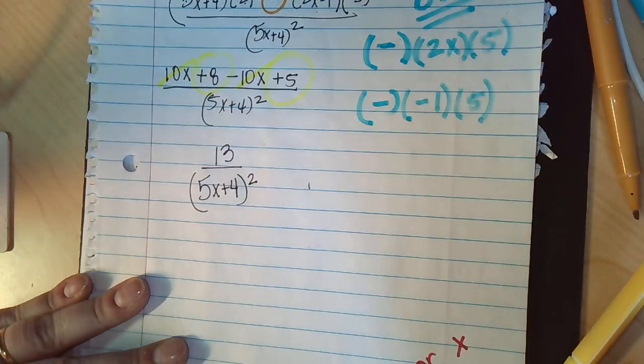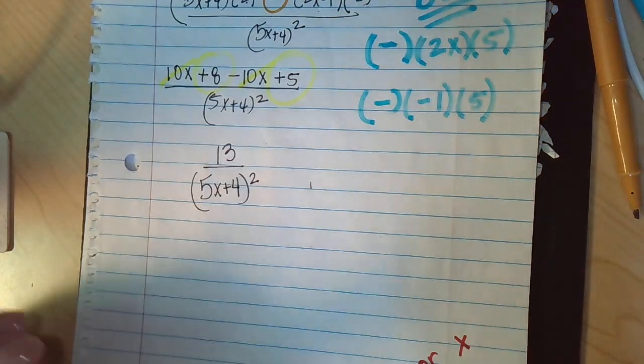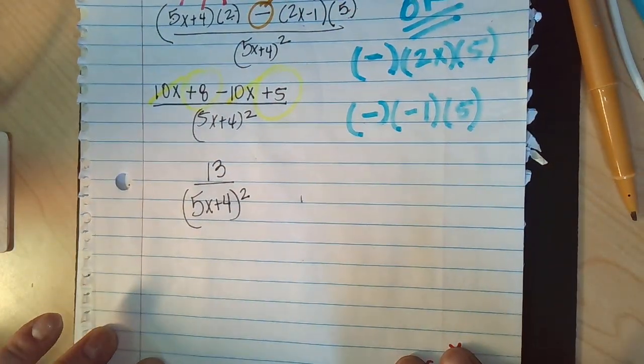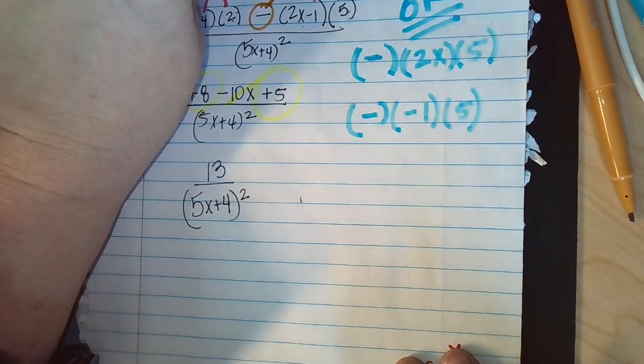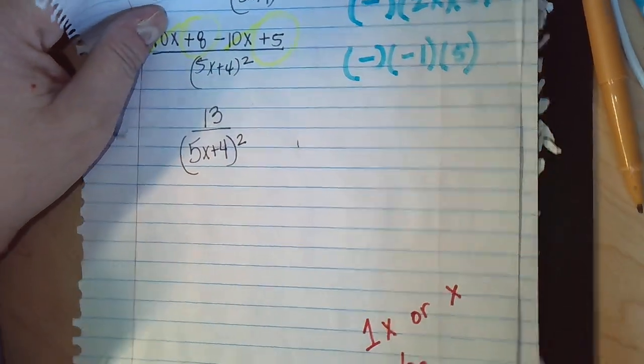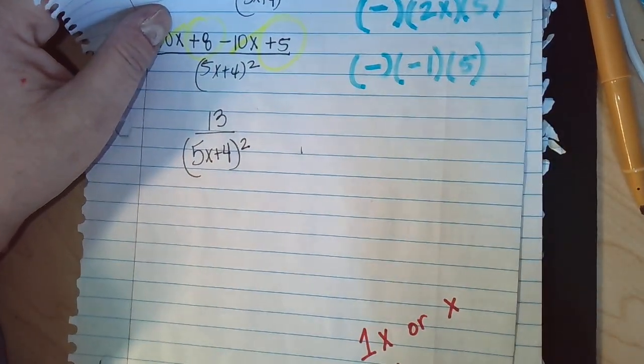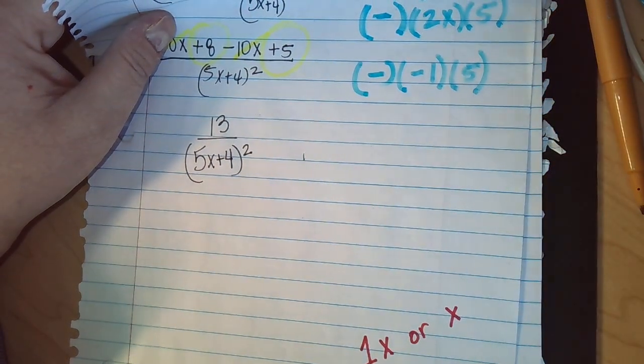And your test, some of it will be multiple choice, but the majority of it will be typing in. So if you literally have no idea what you're doing, you're going to get no credit.